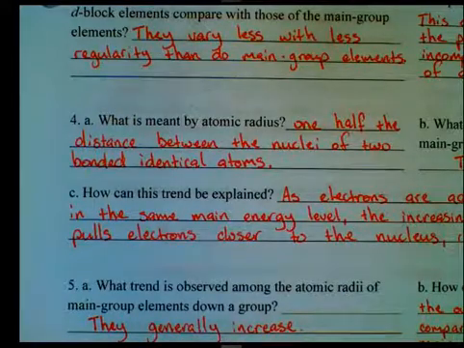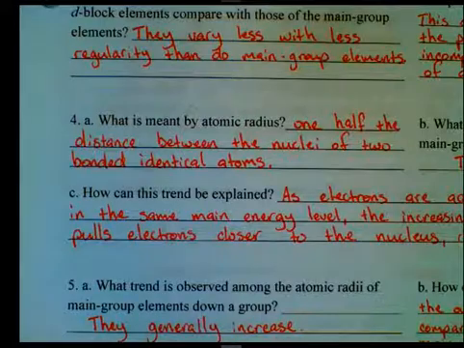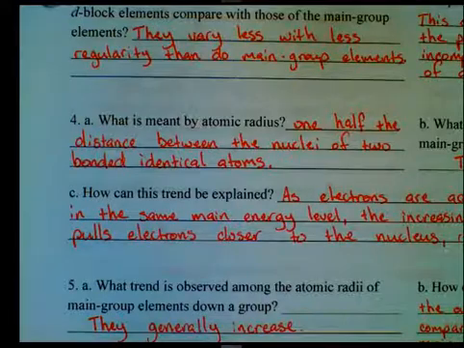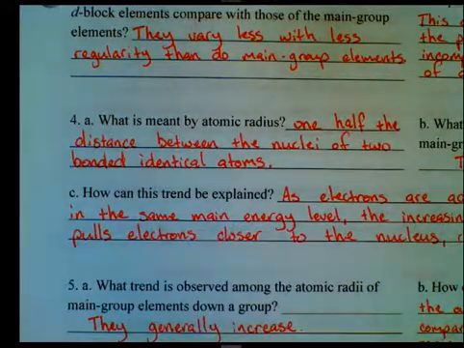So what we do is we take two atoms of the exact same element, okay, and we bond them together. Like we'll bond two hydrogen atoms together or two oxygen atoms together. And we'll measure the distance between those nuclei in the atoms of that bonded molecule. The idea here is however large the electron cloud is for one oxygen, for example, is going to be the exact same size as the electron cloud for the other oxygen atom. So they're going to have the same size electron cloud.